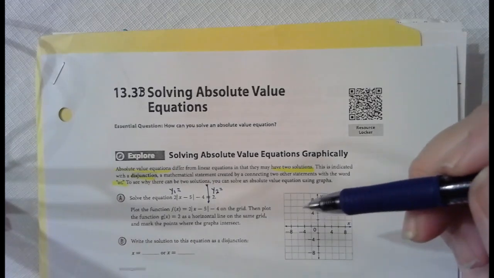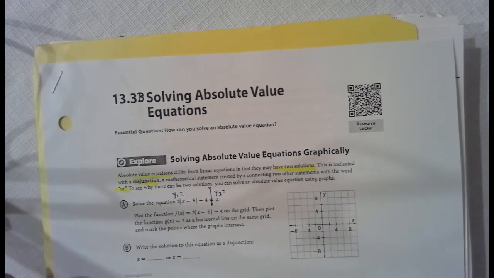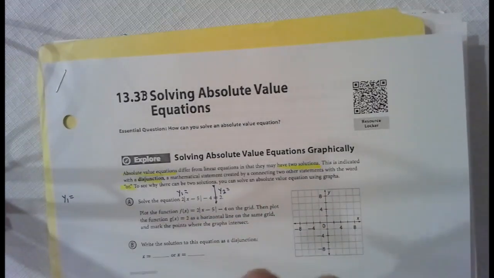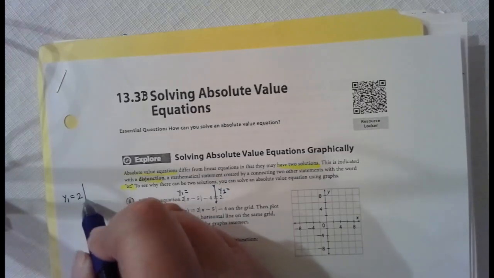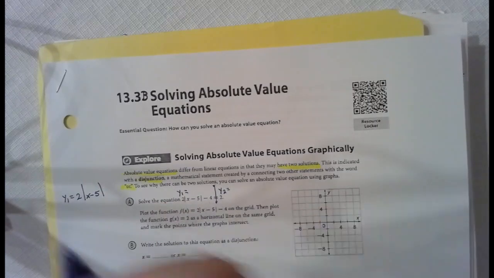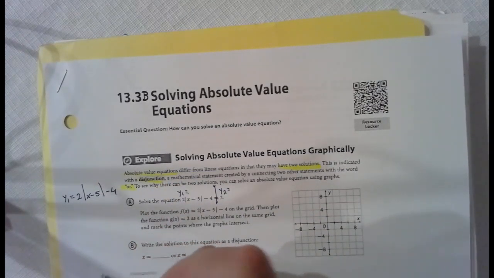So the way we are going to do this, we are going to plug it into the table. So the first one we are going to do is the y1. So y1 equals 2 absolute value of x minus 5 minus 4. And I'm going to make a good old-fashioned table.